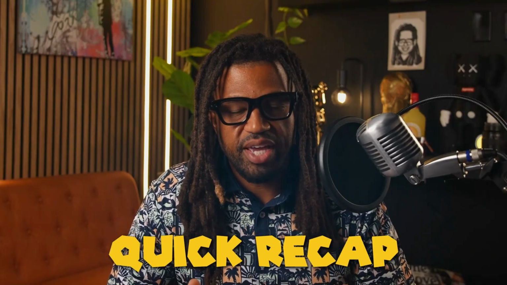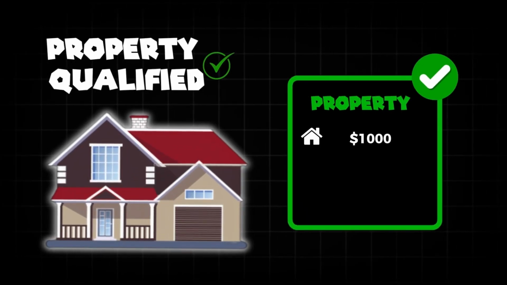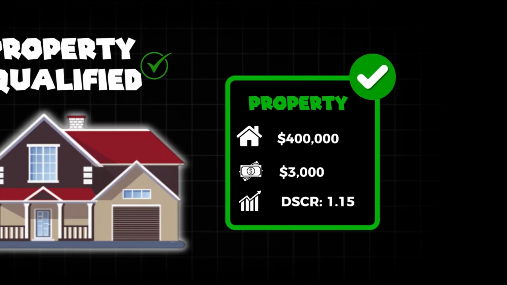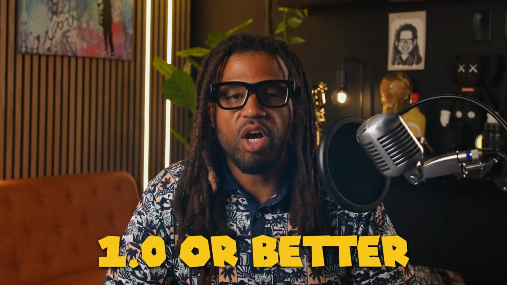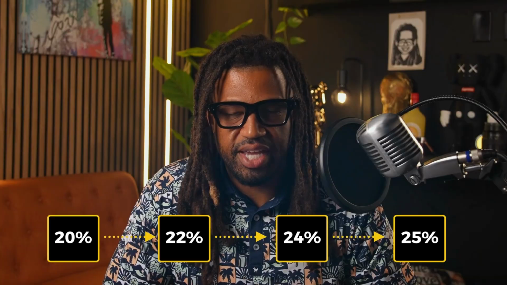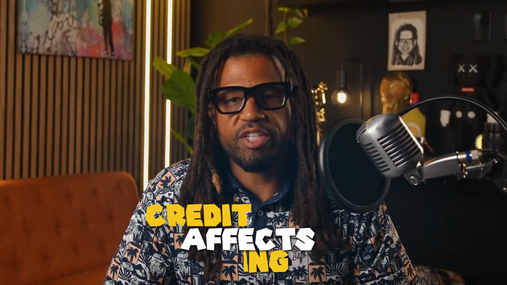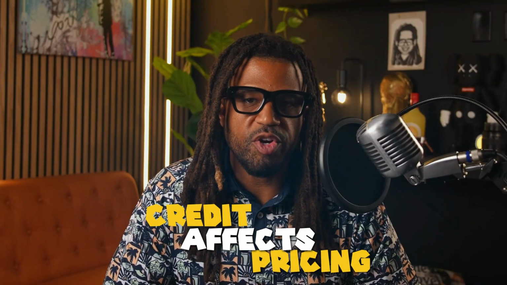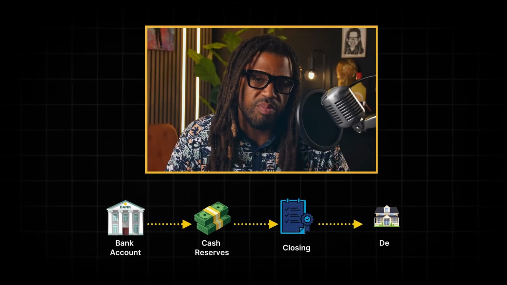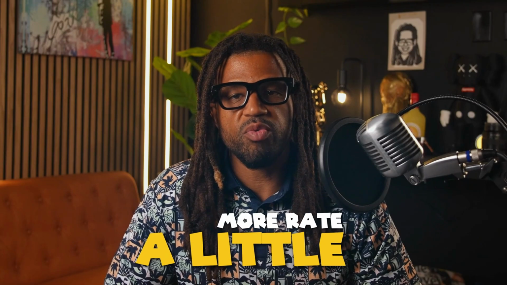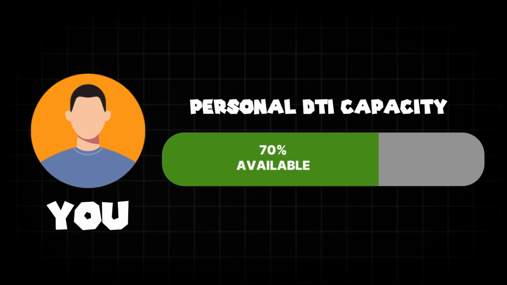So let's go ahead and recap. A DSCR loan qualifies the property, not you. The math is rent divided by the full payment. Most lenders want a number at 1.0 or better. Expect 20 to 25% down, a credit score that's driving your pricing more than your eligibility, and having reserves in the bank at closing. You're going to pay a little bit more in rate, and in exchange, you keep your personal debt to income capacity free for whatever comes next.